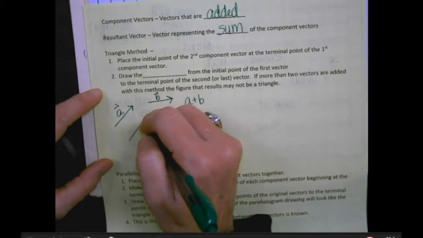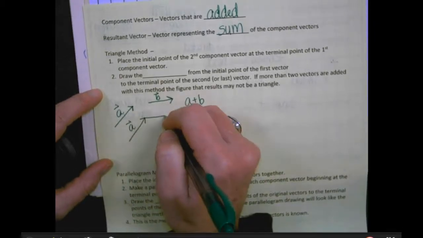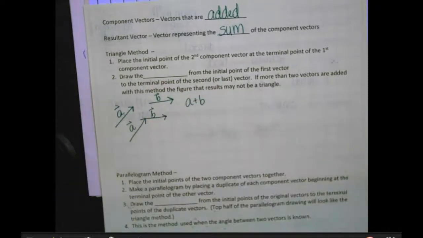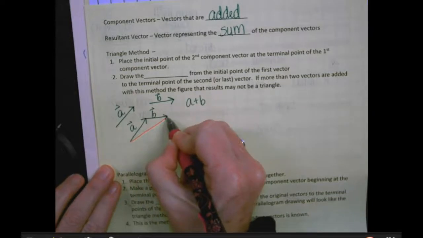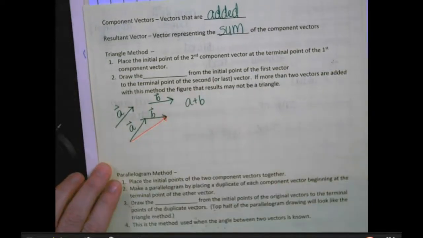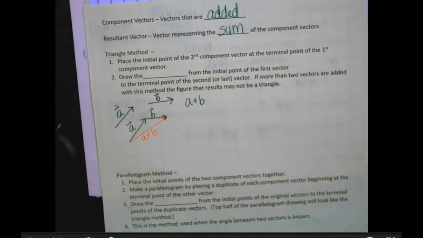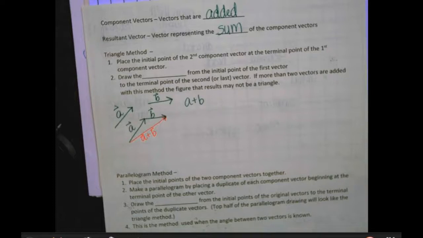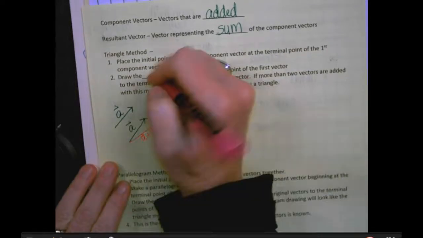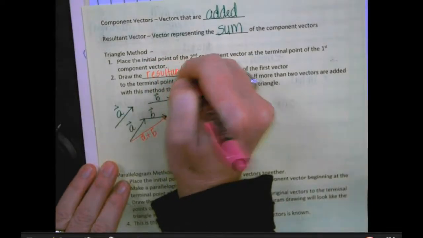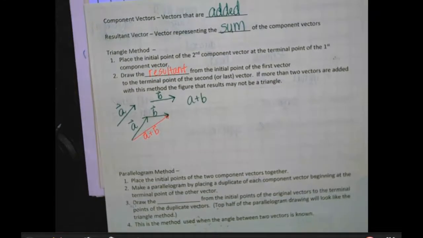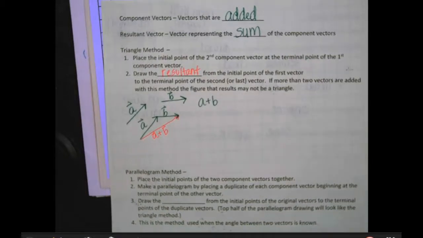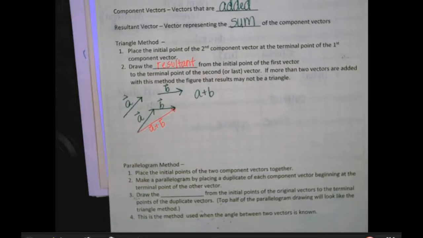So if I do that, if I draw A, and then I draw B, to get A plus B, I'm going to draw from the initial to the terminal, and this is A plus B. So we draw the resultant. So this was initial to terminal.